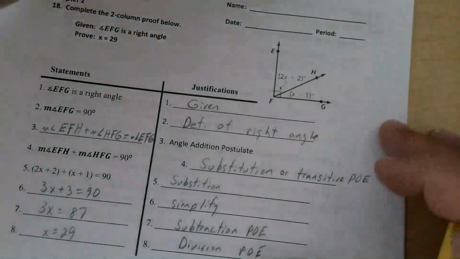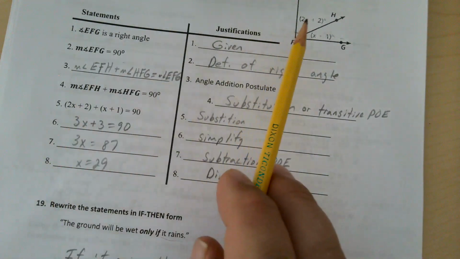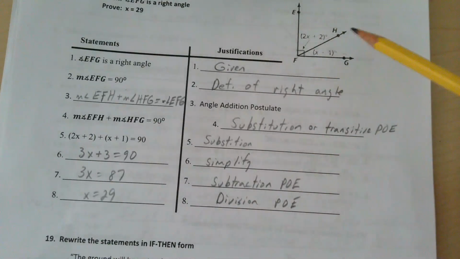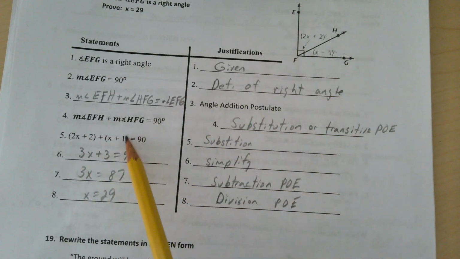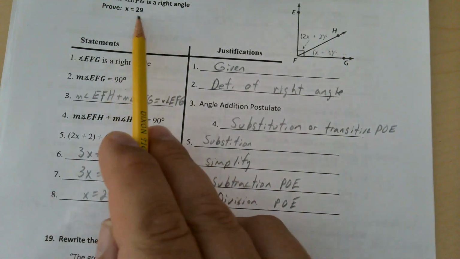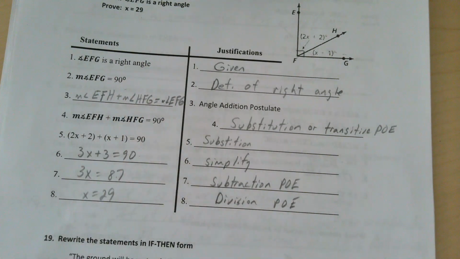So then all we did, we substituted. We can see, I actually named this, so we can replace EFH with 2x plus 2. I'm just substituting. And then the rest of it is just solving a simple equation. So once we substitute, we can simplify, we can add like terms, we can subtract the 3, we can divide, and we prove that we get 29. Okay, so that's the steps. It took us 8 steps to be able to prove that x is 29.